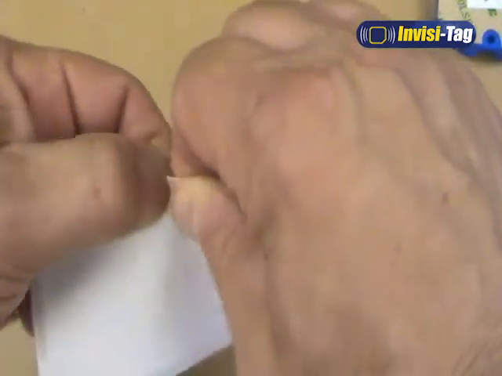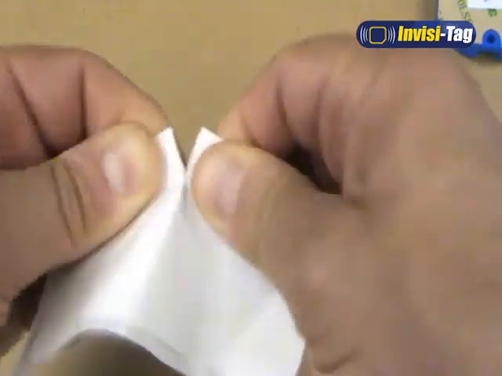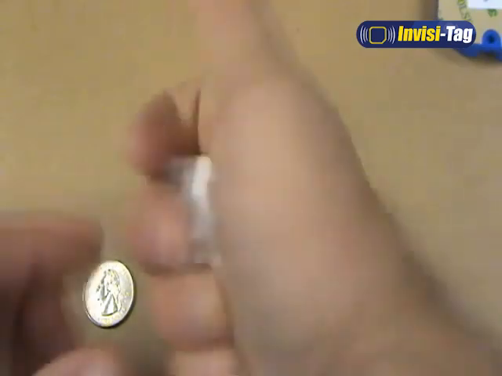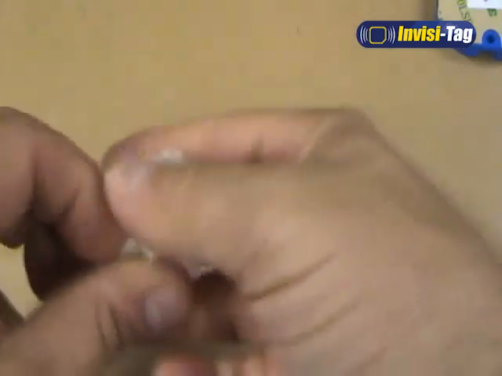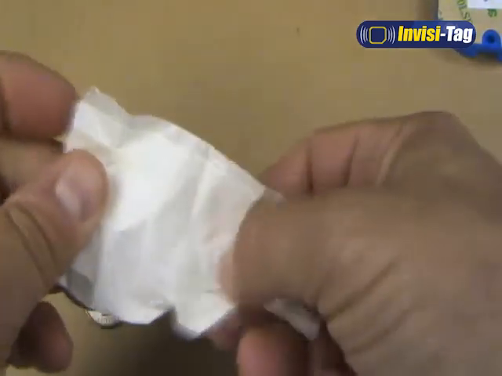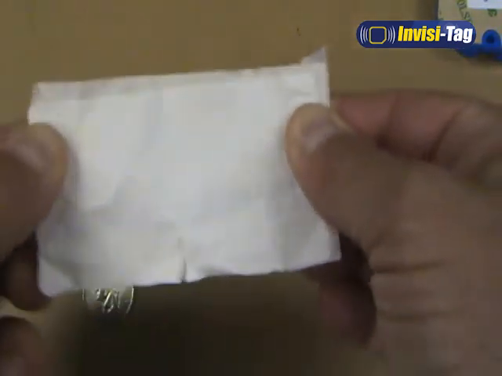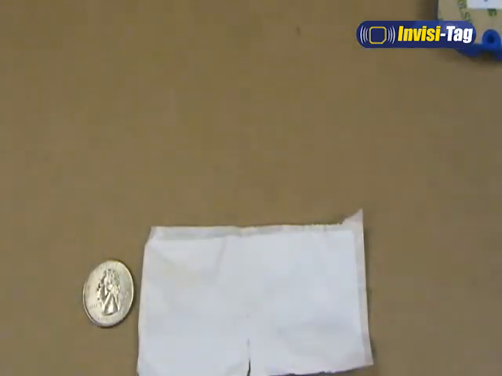What's really interesting here is that you can take this tag, you can rip it, you can crunch it up, you can do all of this, and it will not hurt the circuitry of the tag. Very durable in certain situations.